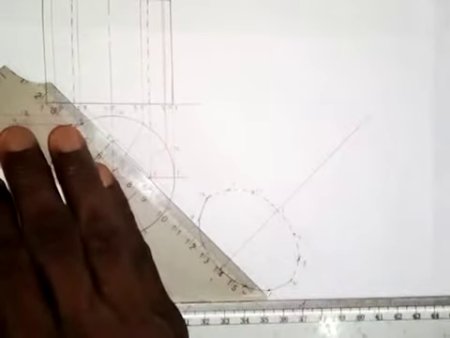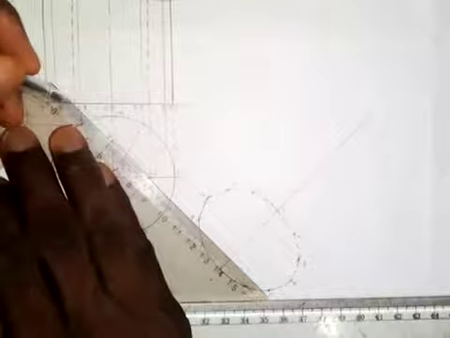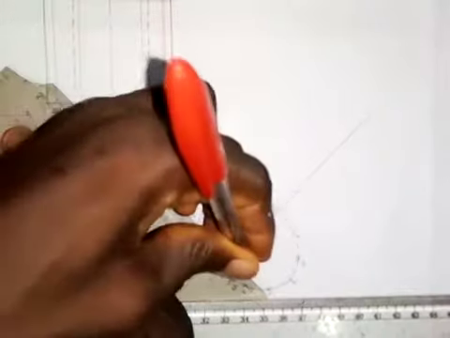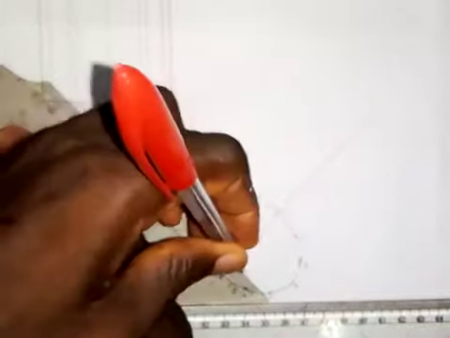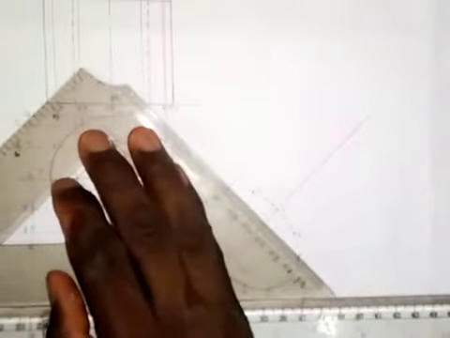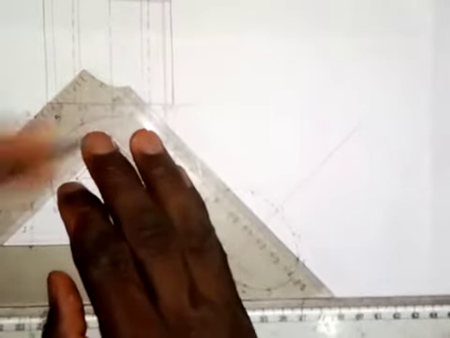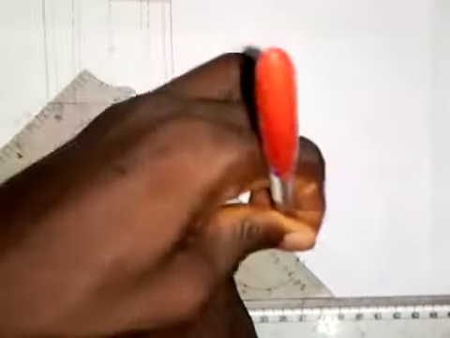So I'll draw a line from here like this, and then coming to the second one here, I will draw a line in this direction.